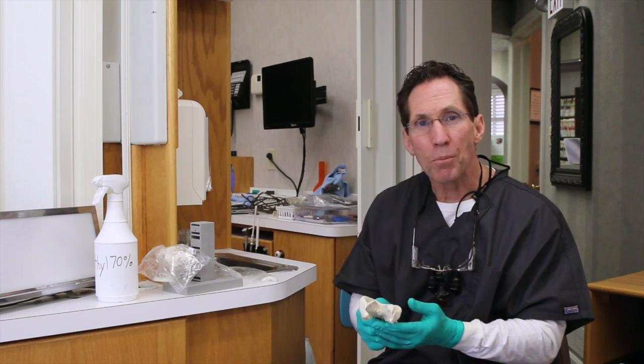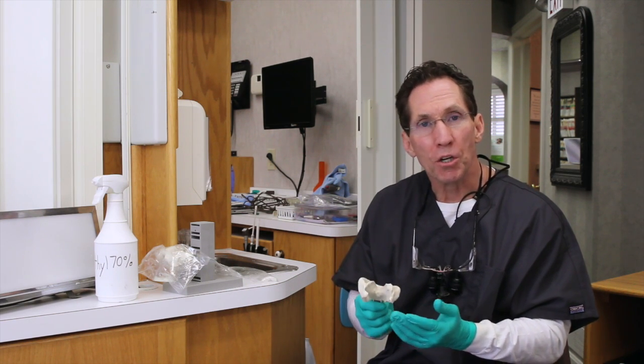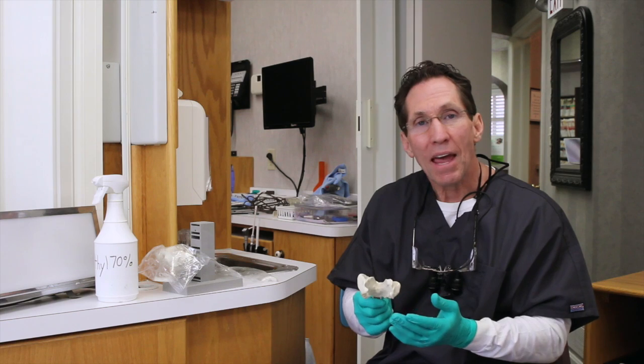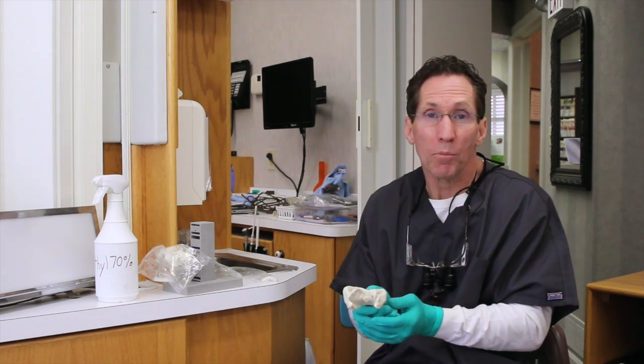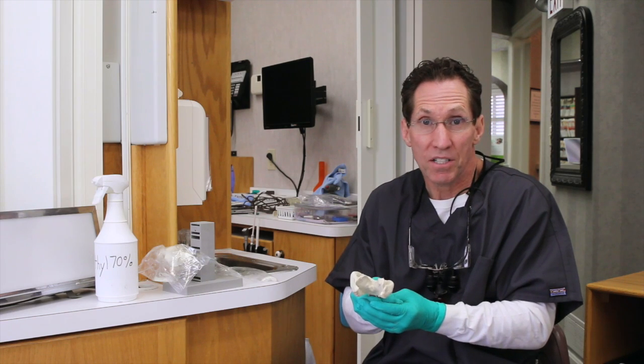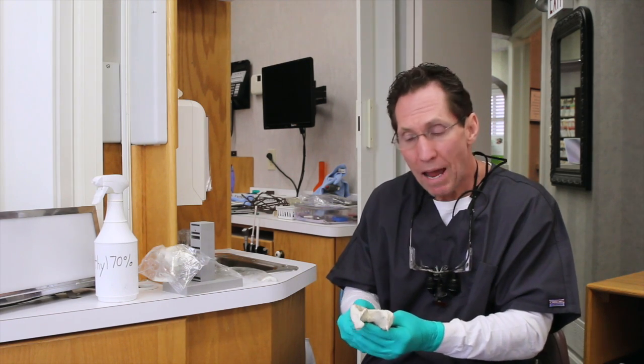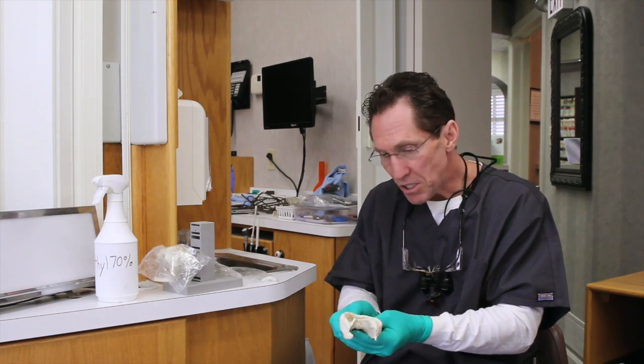Okay, now that we have an accurate impression, what do we need to do to ensure that the casts that we make from this impression retain that accuracy, that we have accurate casts, because ultimately that's what it's about. It's not the impression, it's the ultimate cast. And so here we have Debbie's lower arch impression, as you can see here.